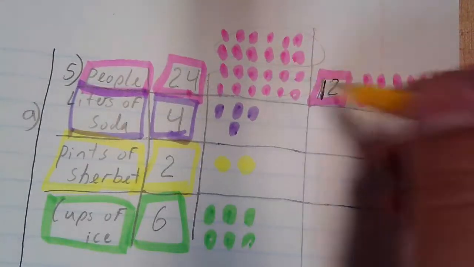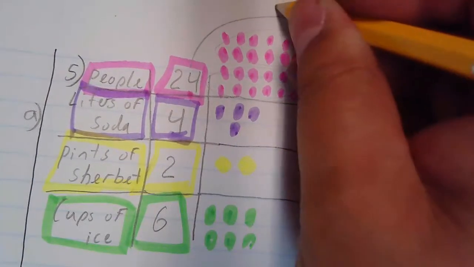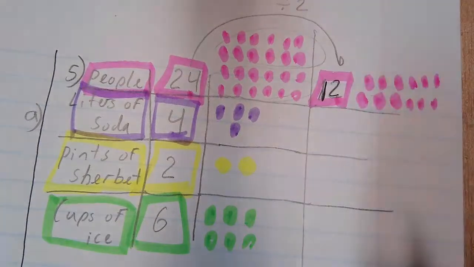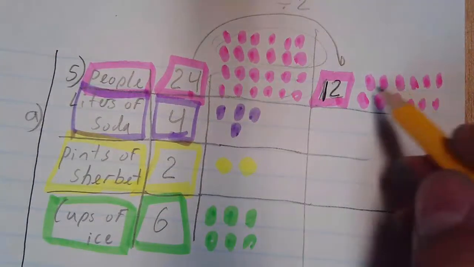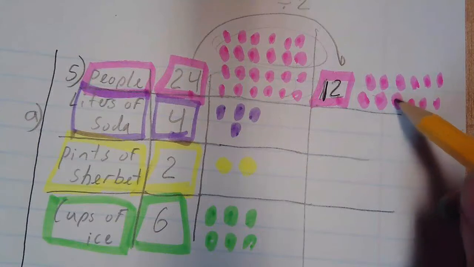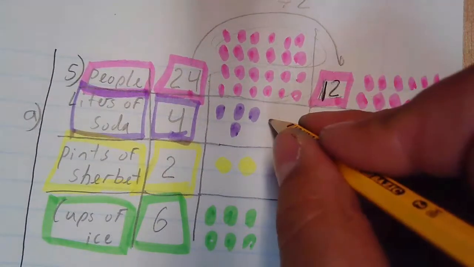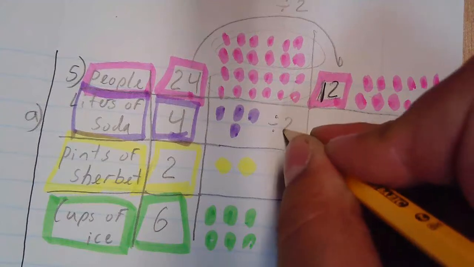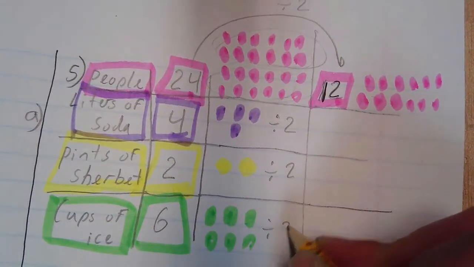So if I went from 2 to 1, that means I divided 24 into 2 groups of 12, which you can see here, 2 groups of 12. So the simplest group would be 1 group of 12, right? Okay. You're going to do the same thing with this. 4 broken up into 2 groups. 2 broken up into 2 groups. 6 broken up into 2 groups.